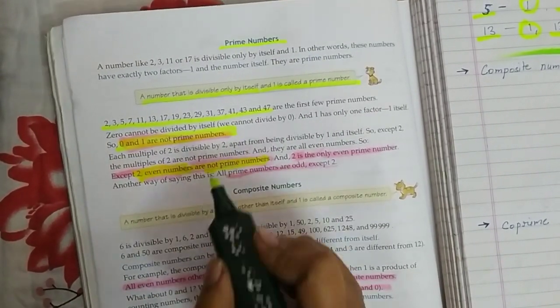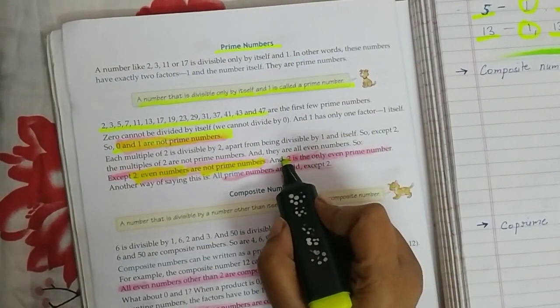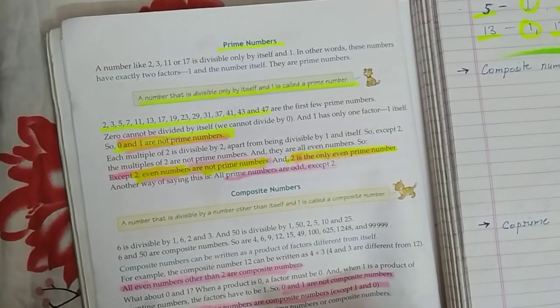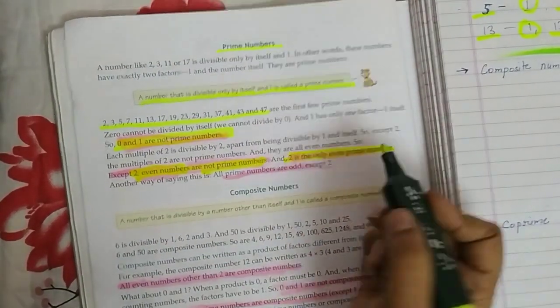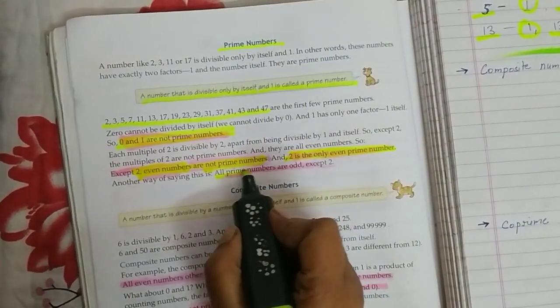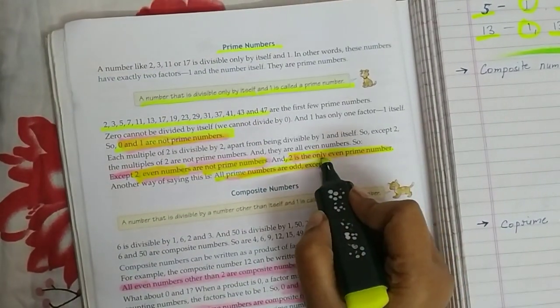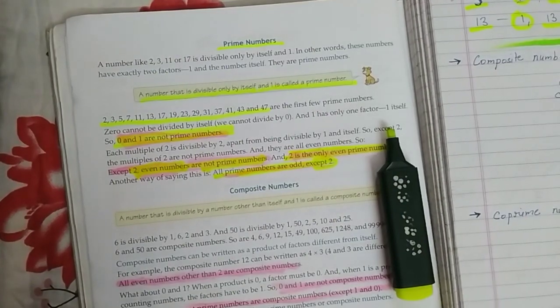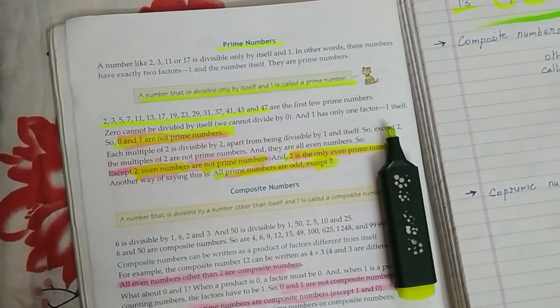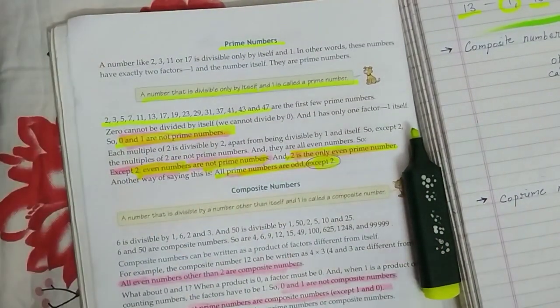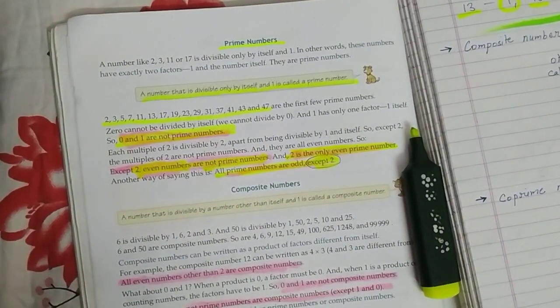Clear? So we can say 2 is the only even prime number. And other than this, all prime numbers are odd numbers except 2. Always remember, except 2, all the prime numbers are odd numbers. Clear?